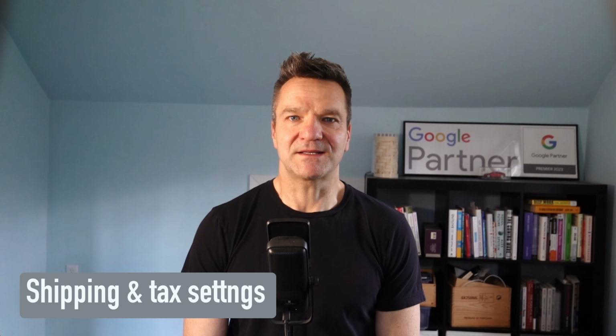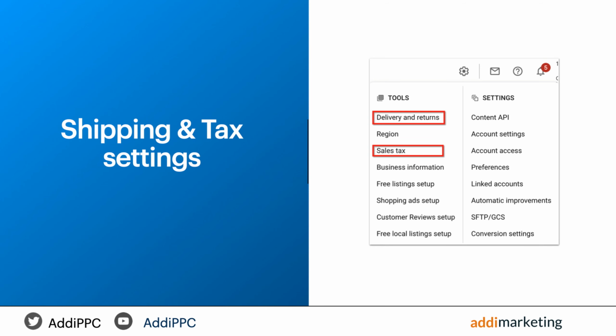Shipping and tax settings. Merchant Center is where you set your shipping and tax details. Keeping this information current is important because it appears in all your ads. Outdated details might drive potential customers towards other stores.